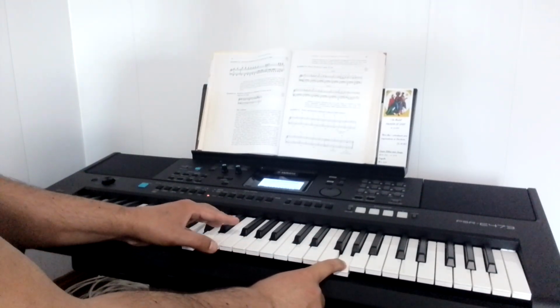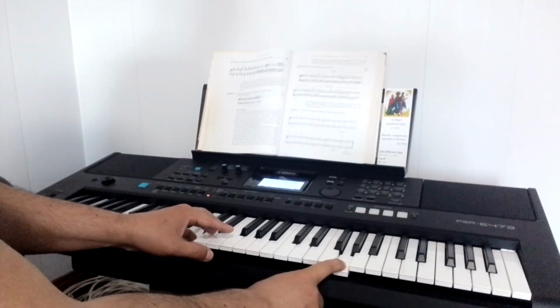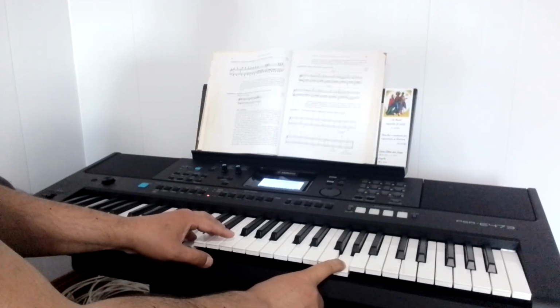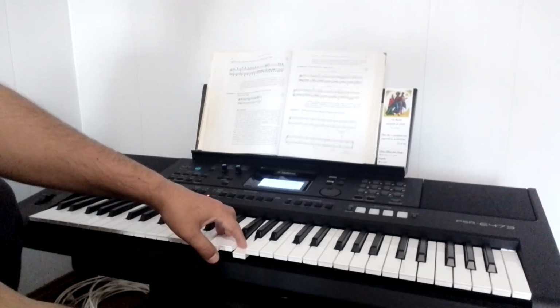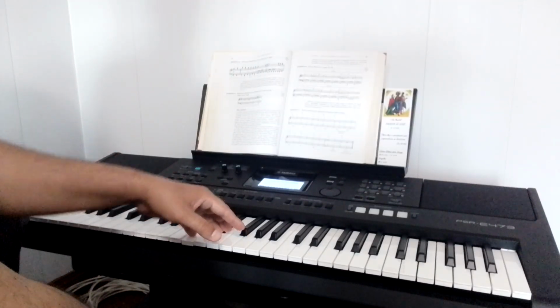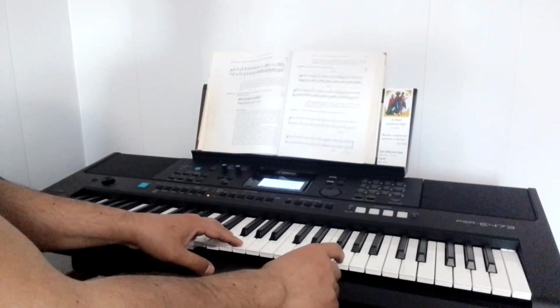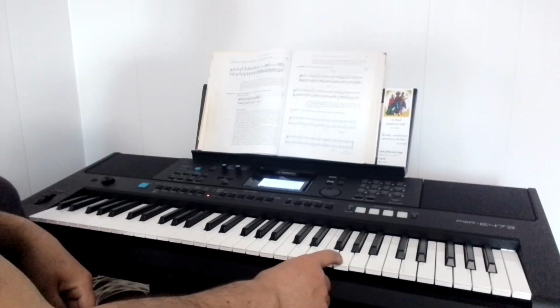It gives you a sense of arrival, but it's a little bit weaker, so they call it an imperfect authentic cadence. The G in the bass still gives you a sense of dropping down to the tonic, but the G on top is just maintaining that common tone.